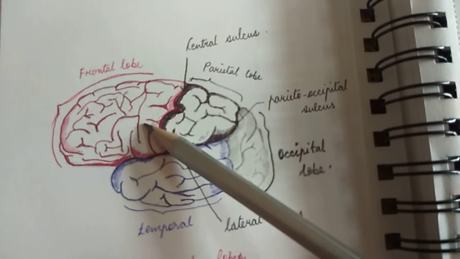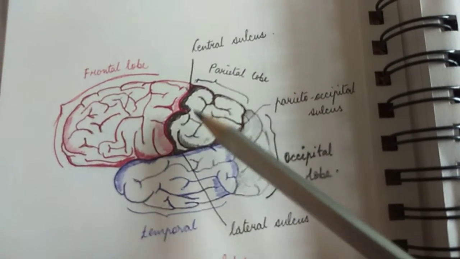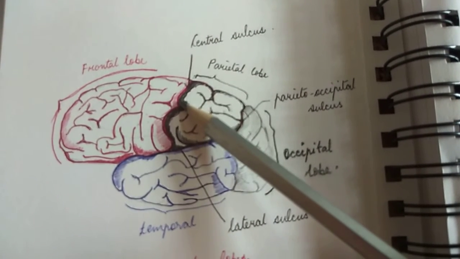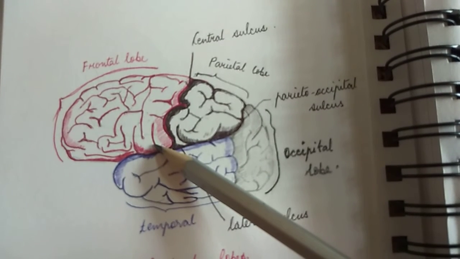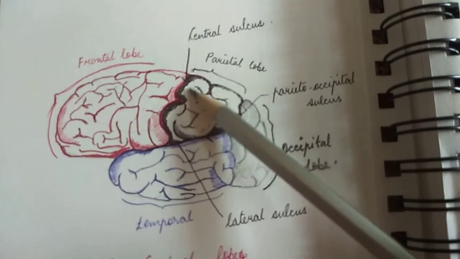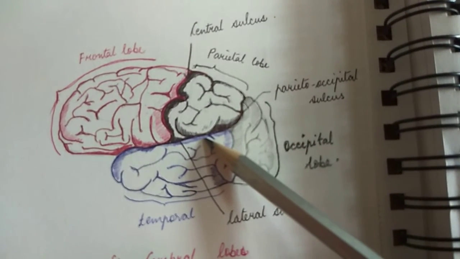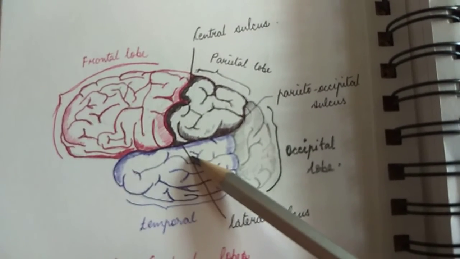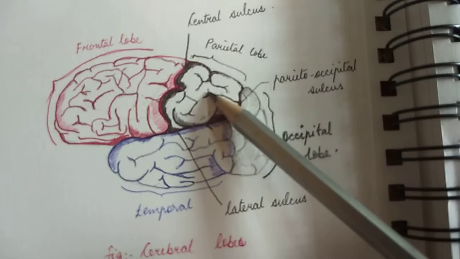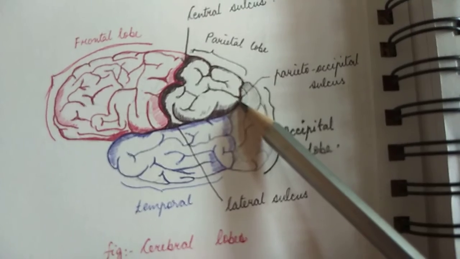The frontal lobe and the parietal lobe are separated by a fissure called the central sulcus. The frontal lobe and the temporal lobe are separated by the lateral sulcus. The parietal lobe and the occipital lobe is separated by the parieto-occipital sulcus.